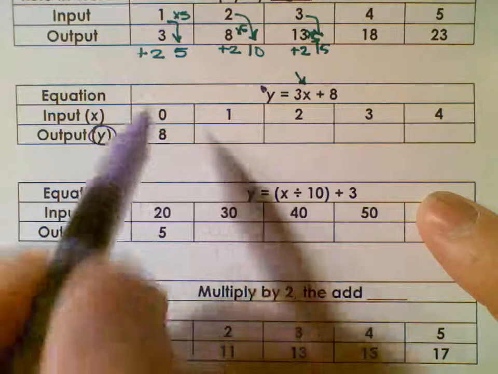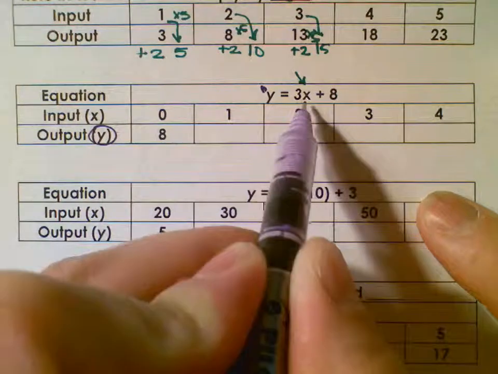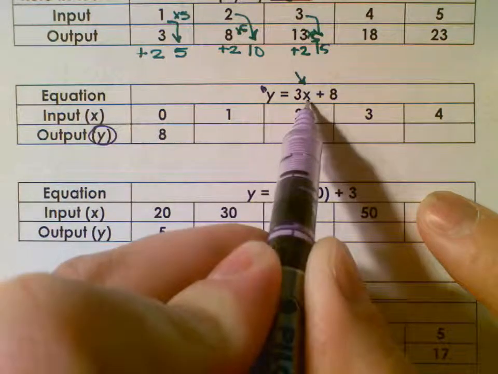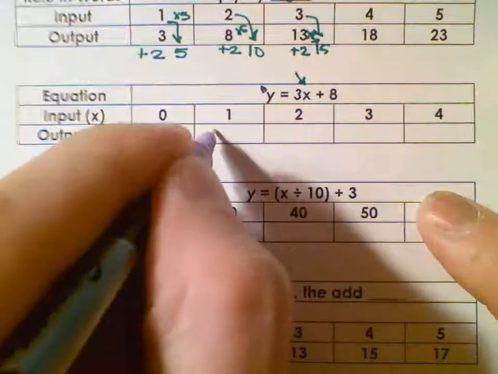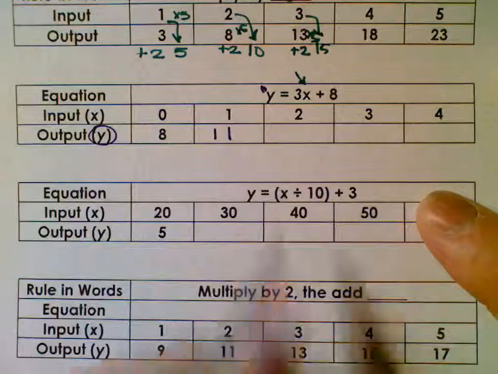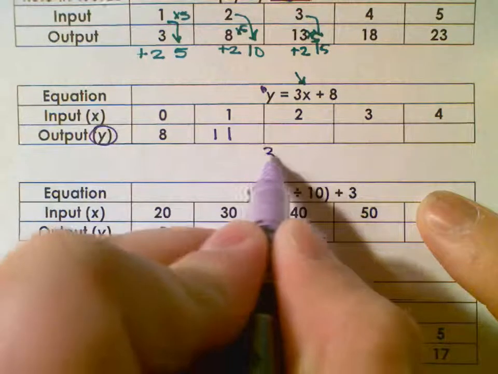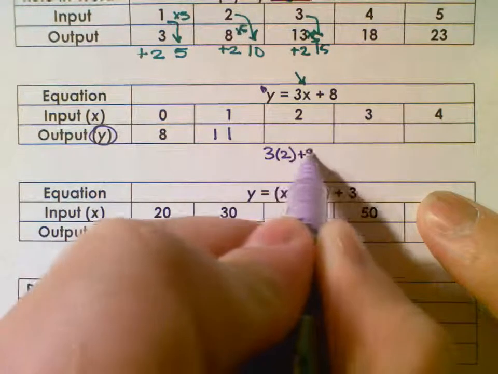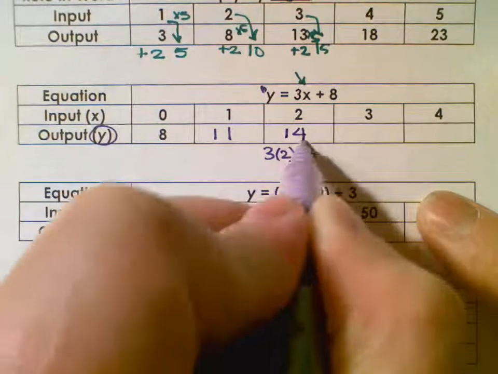So, for instance, if I put in 0, 3 times 0 is 0 plus 8 is 8. Now let's put in 1. 3 times 1 is 3, plus 8 is 11. Okay? 3 times 2 plus 8. 3 times 2 is 6 plus 8, it should be 14.